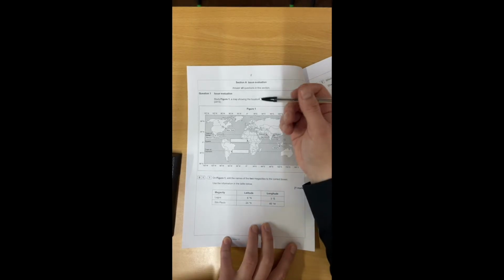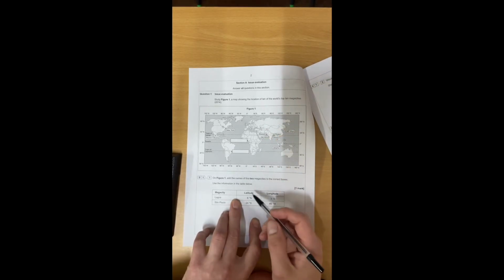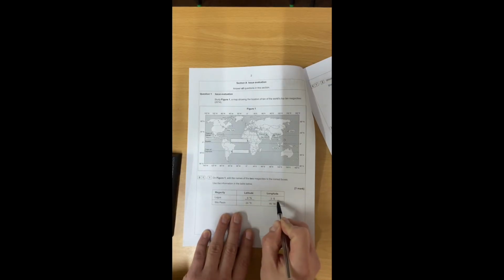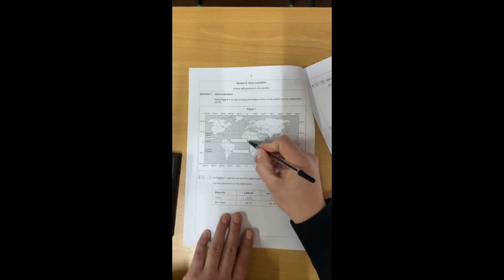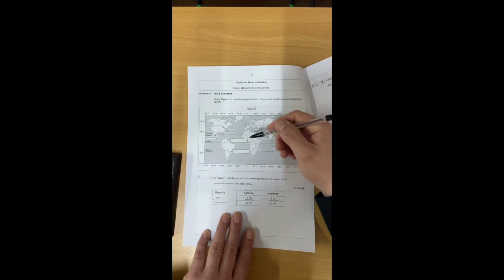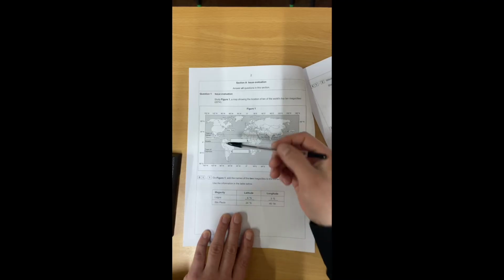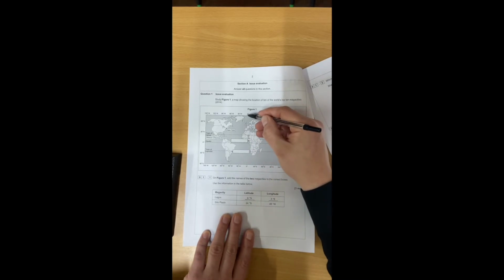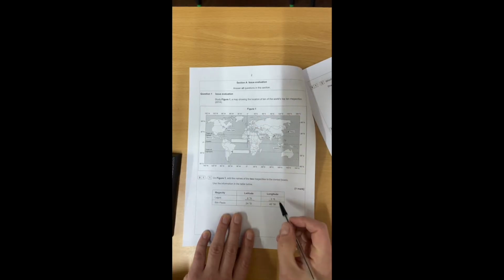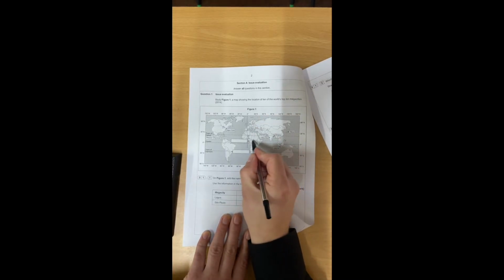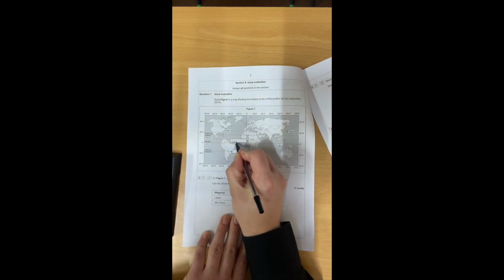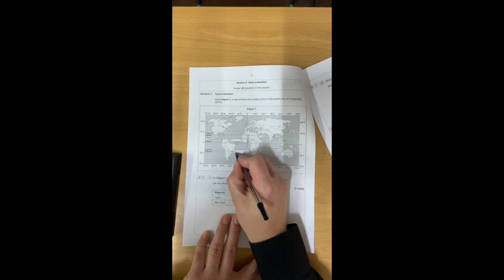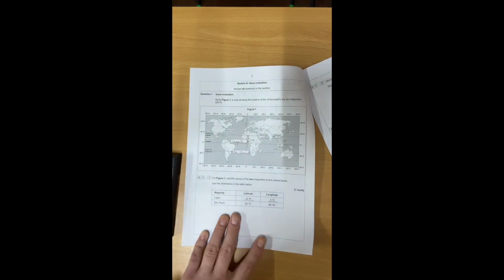I'll just do this one with you because it's nice and easy. So if we look at Lagos, it is 6 degrees north of the equator, 3 degrees east. Now you probably know because it's in Nigeria that's Lagos, but we can check. So there's the equator. Yep, it's about 6 degrees north. And there's the prime meridian. Yep, it's about 3 degrees to the east of that. So we know that's Lagos. You could check the other one, but if you're 100% sure on that, you know that's Sao Paulo. So there's your first mark.